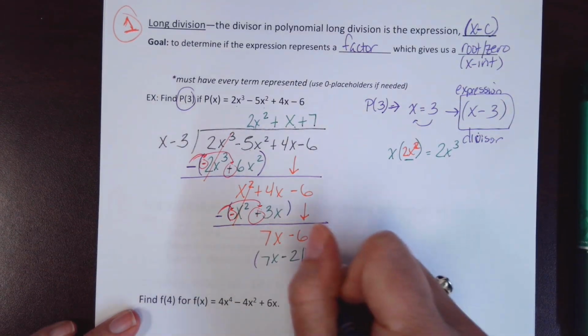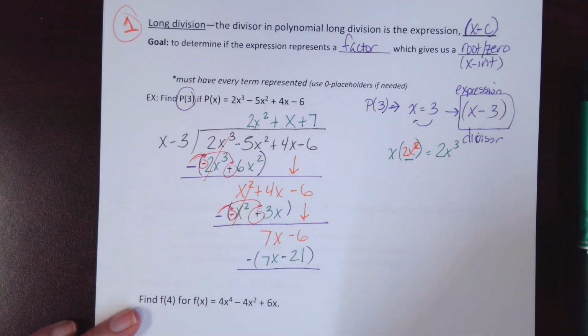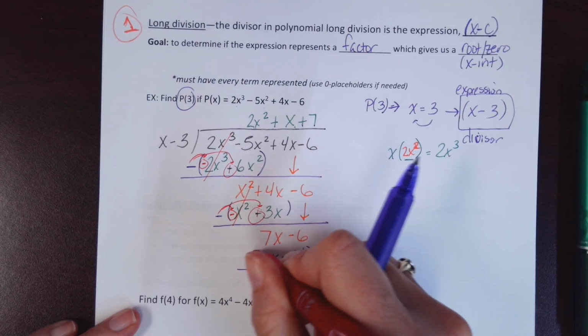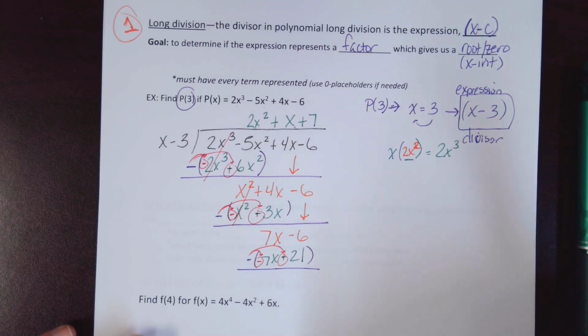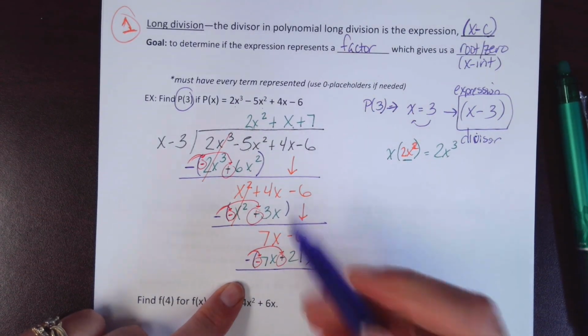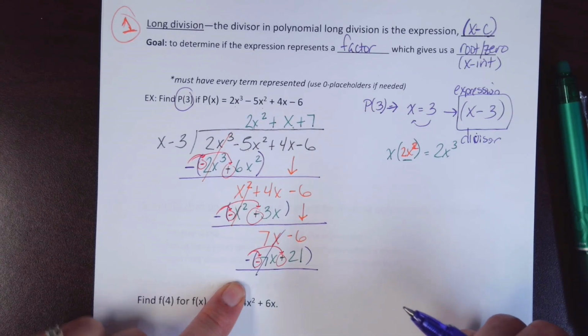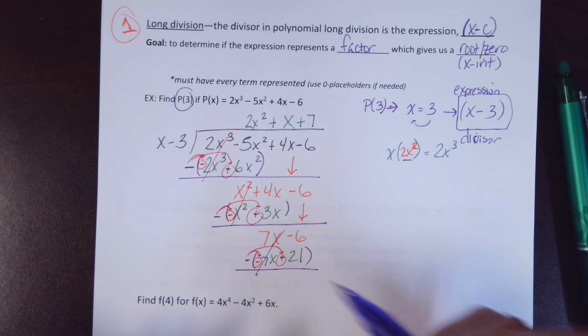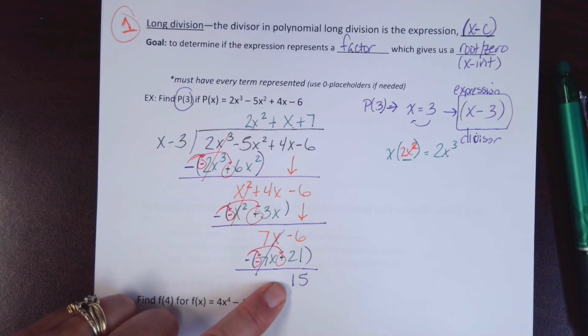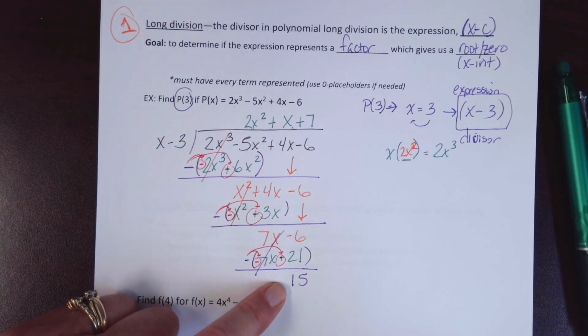Now that I have that down, I subtract both terms, which means I change both signs. That negative multiplies in, changes the sign on both of those terms, and that's going to add to 0, always should. Negative 6 and positive 21 gives me a positive 15 as a remainder. It did not go evenly, which is fine.